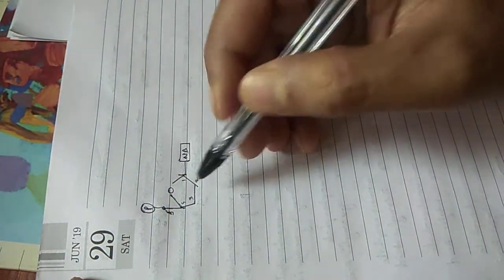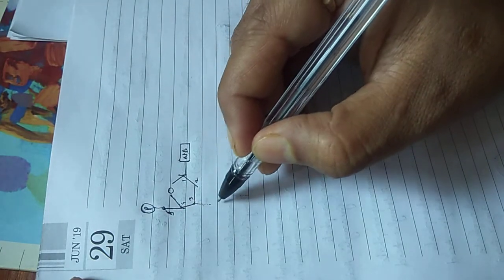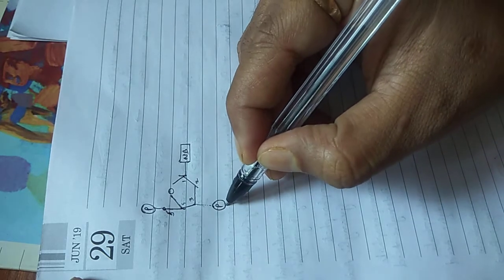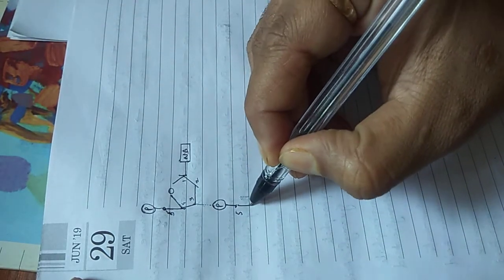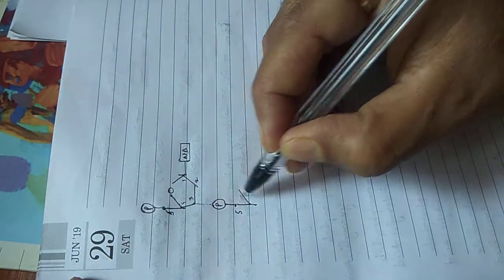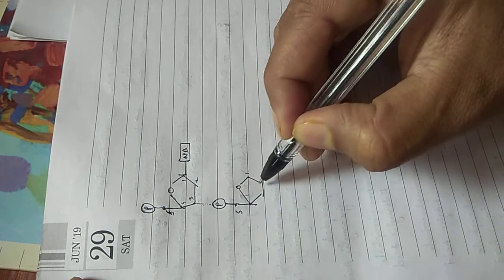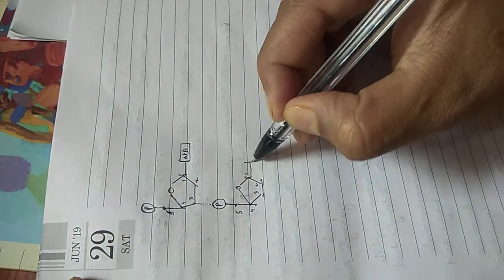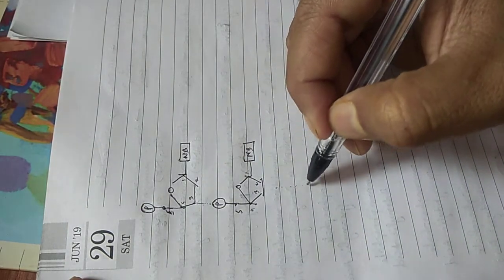When the next nucleotide will join with this, where will it join? At the third carbon position. So at the third carbon position we have the phosphate group of the next nucleotide. Here will be the 5 carbon of that nucleotide, the sugar molecule. This is the sugar molecule, this is the first carbon, second, third, fourth, and fifth carbon, and in the first carbon the nitrogenous base is attached. So this is how the chain will keep on elongating.